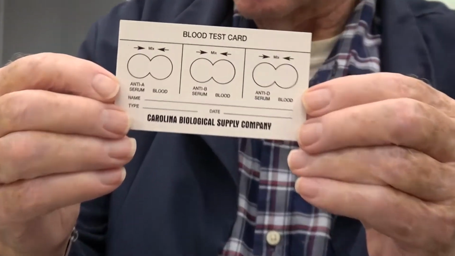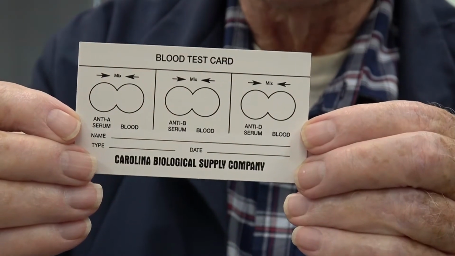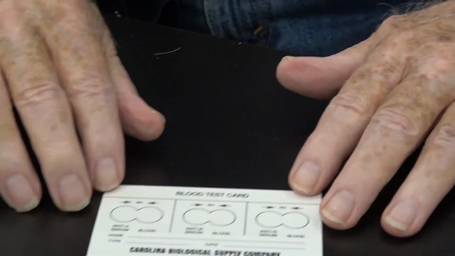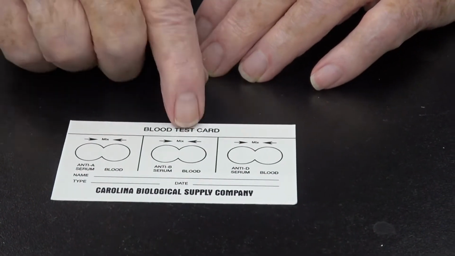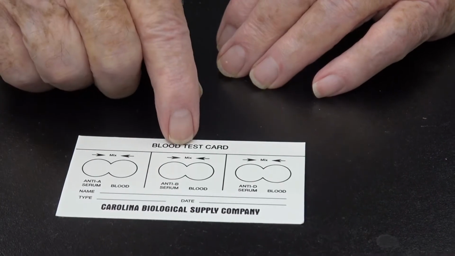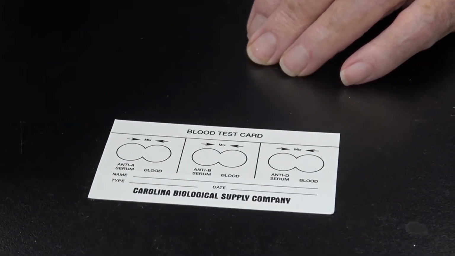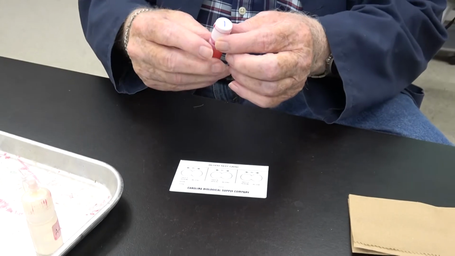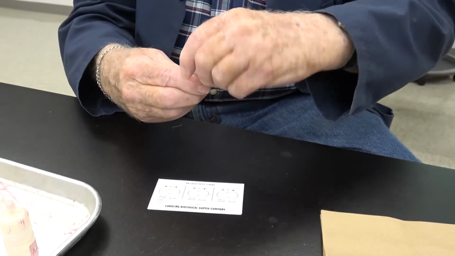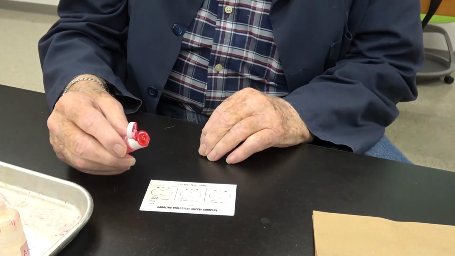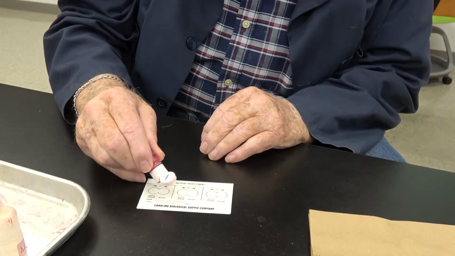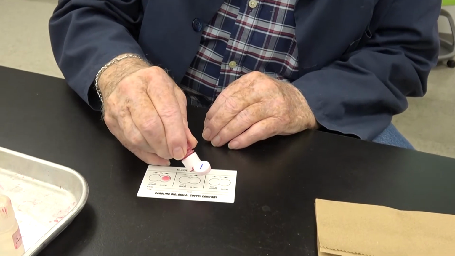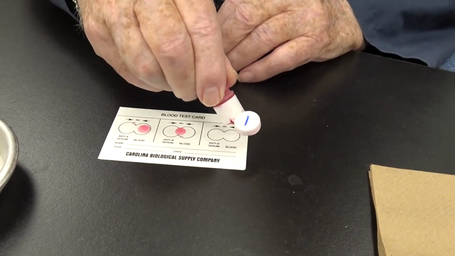All right, now we're going to do the blood type. We use this card right here, which is called the blood type card. It has 3 blood wells, and then the antisera here, here, and here. So I'm going to select one of the blood groups here, and this will be sample number 1. I don't know what it is yet, but we'll find out. Put a drop here, a drop here, a drop here.